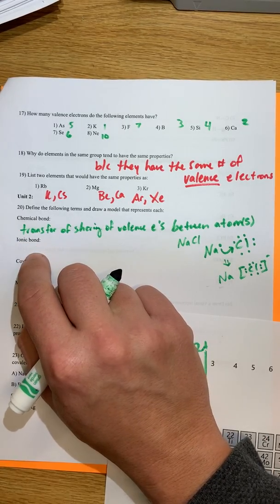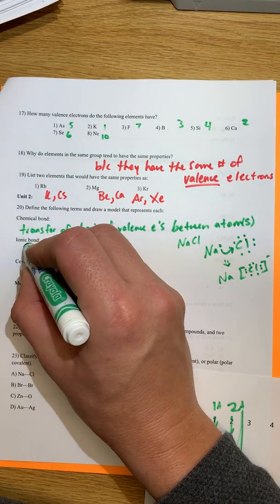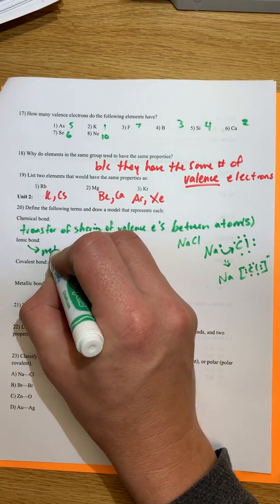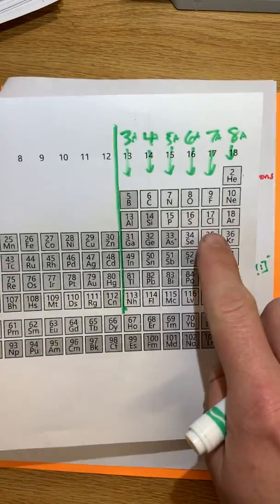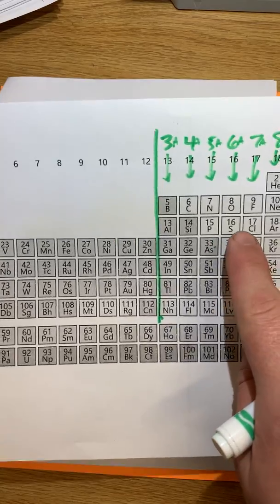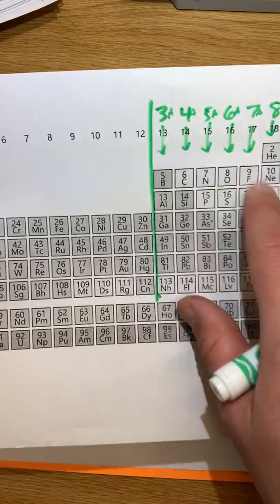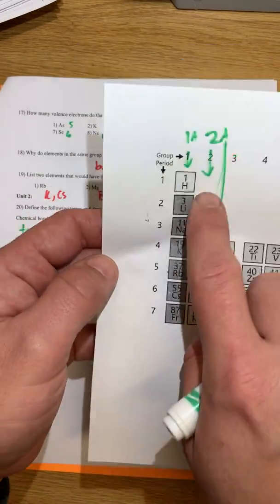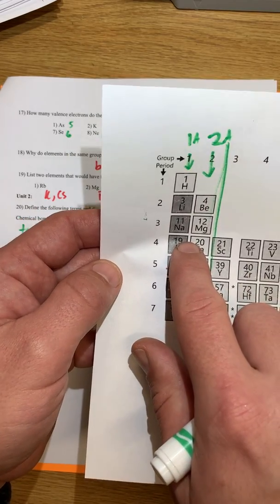Next definition, ionic bond. Remember, this is only going to happen between a metal plus a nonmetal, because there is a huge difference in electronegativity. We just talked about electronegativity trends. These atoms are very electronegative, very electron hungry. These are not electronegative, and they have a very low ionization energy, so they will give up electrons easily.